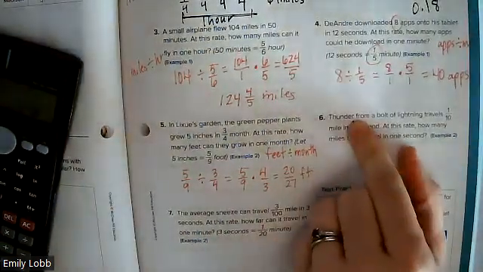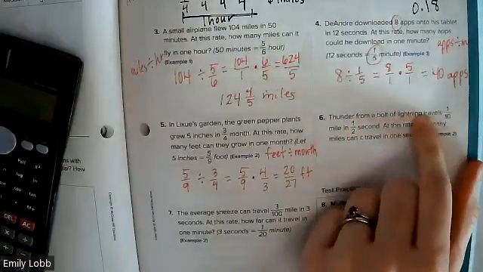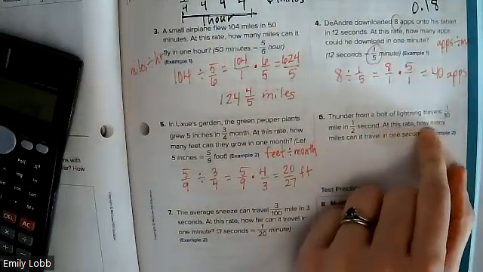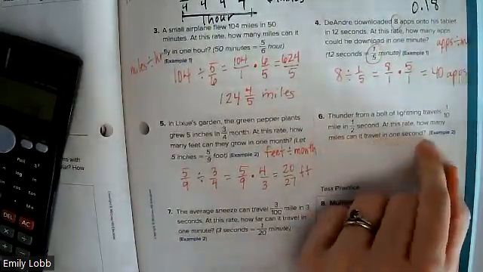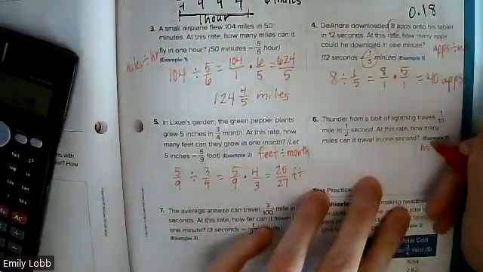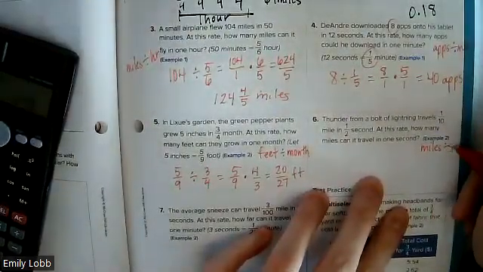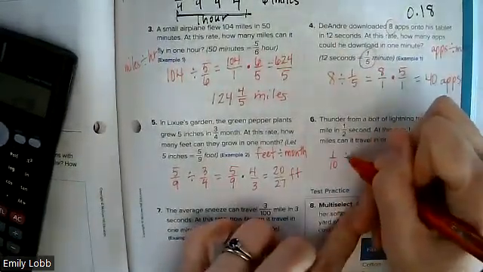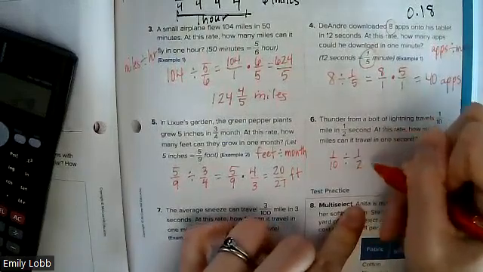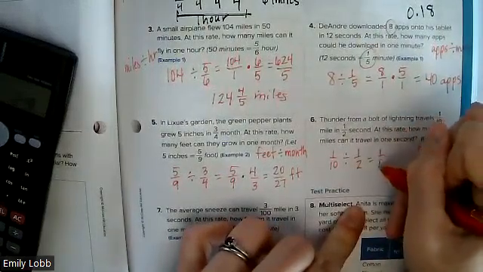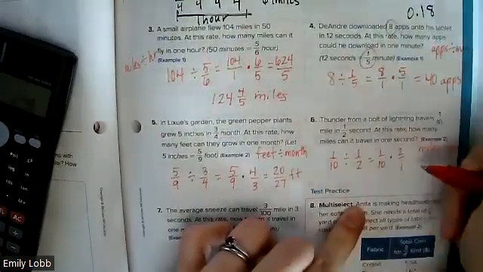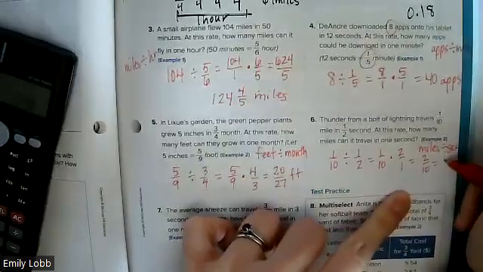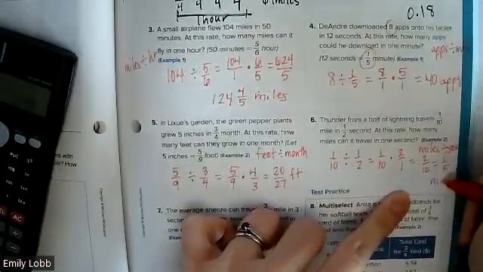All right, so let's see what this next one wants to know. Thunder from a bolt of lightning travels 1/10 mile in 1/2 a second. At this rate, how many miles can it travel in 1 second? So we have miles divided by seconds. So how many miles? 1/10 divided by seconds, which is 1/2, which is keep, change, flip. 2/10. So 2/10, which is equal to 1/5 of a mile.